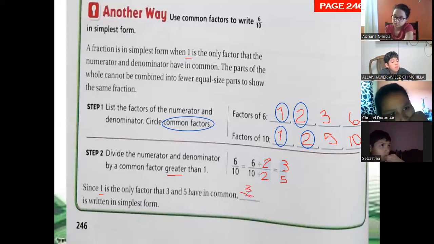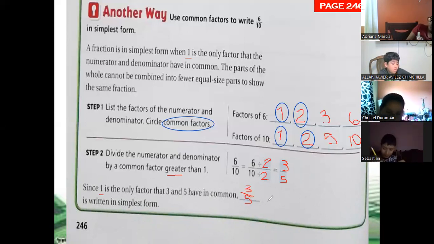3/5 is written in simplest form. We cannot continue dividing. I can divide 3 by 3 equals 1, but I cannot divide 5 by 3. I am going to have leftover, and I need an exact division. So it's not possible. Continue with the next one.